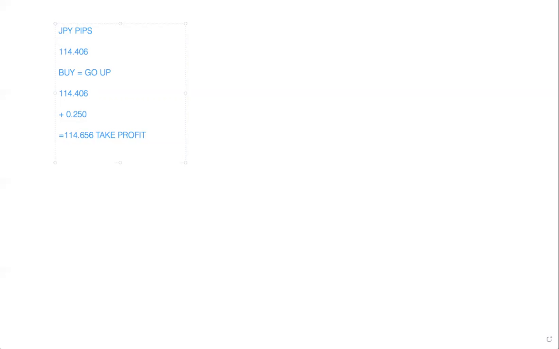Now, again, your profit, how much you're making on this trade, is decided by your lot size. So let's just say in this example, your lot size was 0.5. That would be worth $5 per pip. And so in this trade, you would have made 25 pips times $5 per pip.